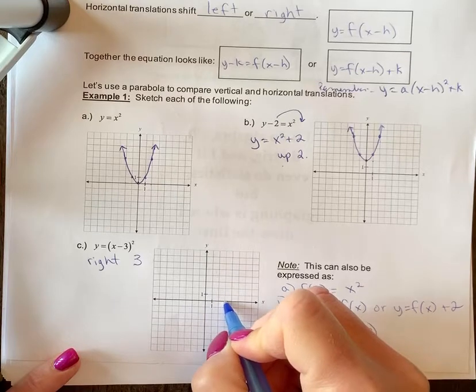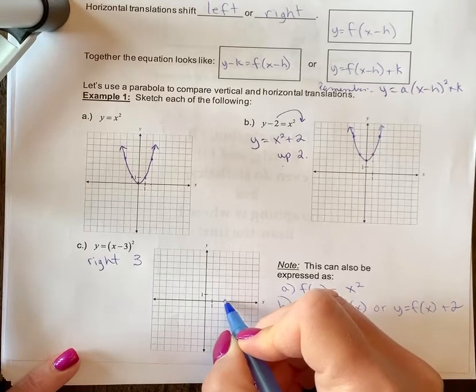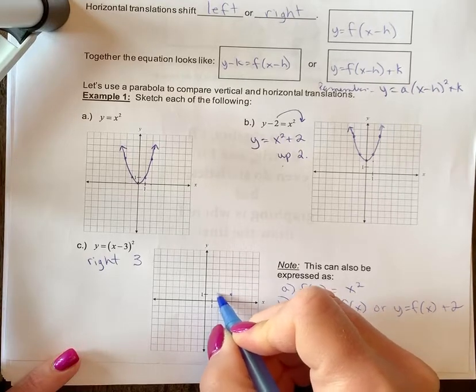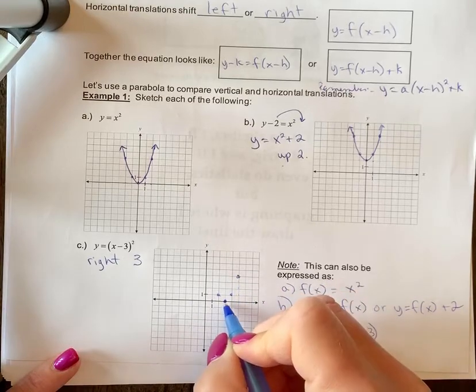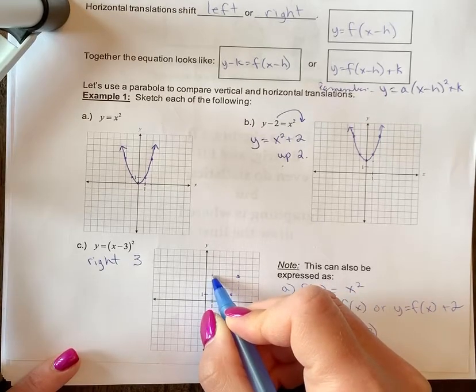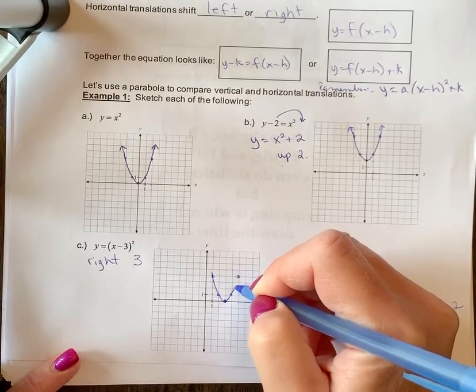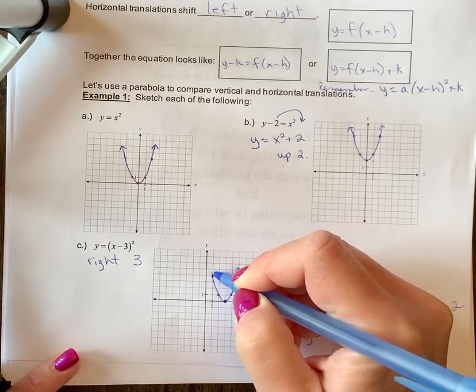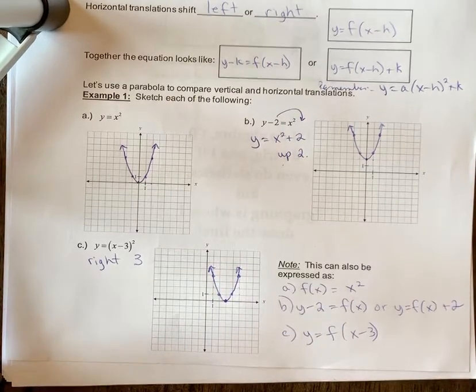So you go to your vertex, where it would have been 0, 0, and I'm going to go right 3. So it's the 3 on the x-axis now. And then again, over 1, up 1 on both sides, over 2, up 4. Over 3 would be up 9, but just because I'm off the grid, I'm not going to bother plotting that point. And I have that U shape. Make sure it's a U and not a V shape. It's a curve.